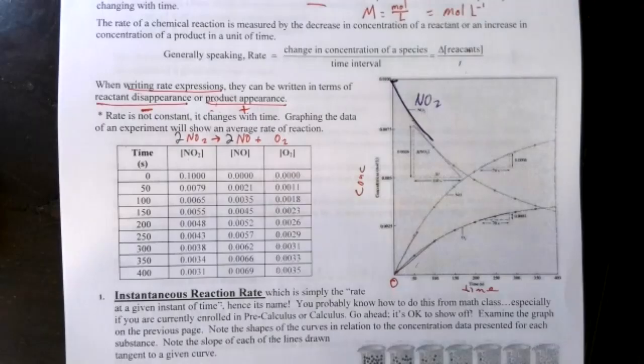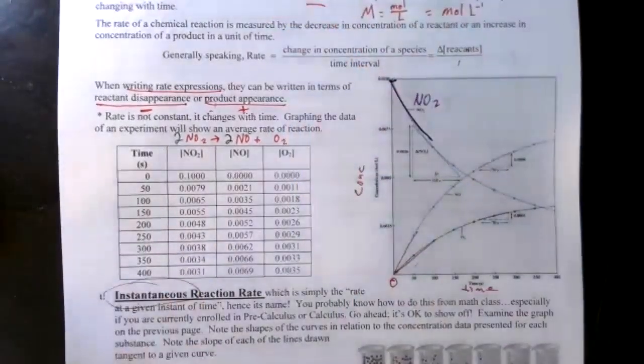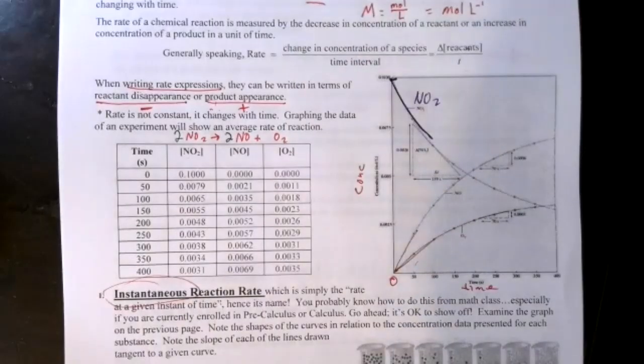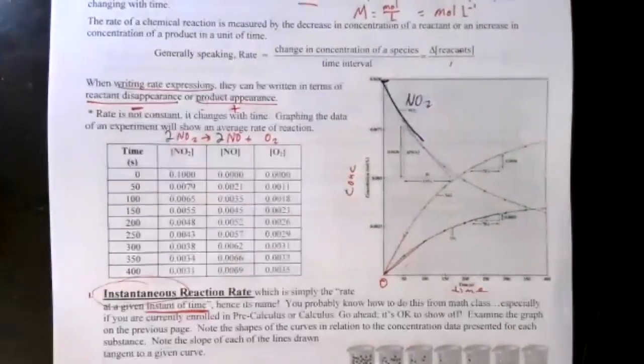Okay, so we're talking about types of reaction rates. Instantaneous is our first one. Well, instantaneous simply means in an instant. In an instant of time, what is happening?